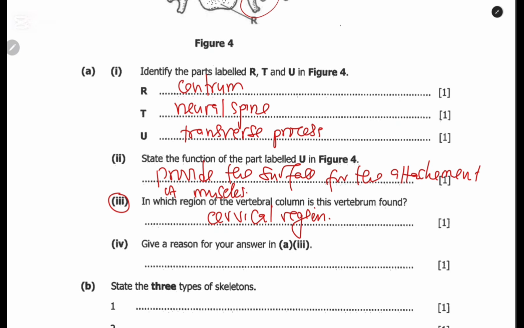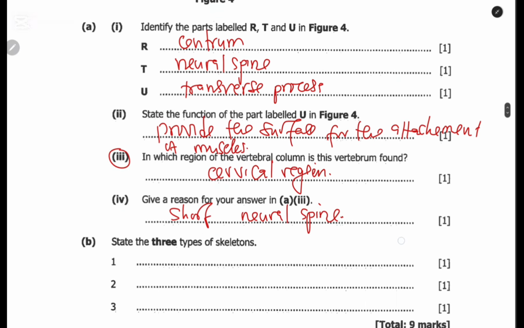Give a reason for your answer. It has a short neural spine. In addition to that, it has a pair of canals through the neural arch. But if you write it has a short neural spine, we are well and good. On this one also, make sure that you verify all these answers as you go through as well.